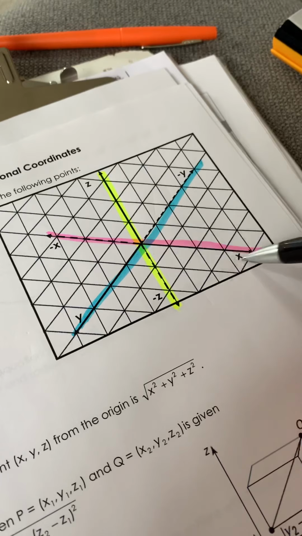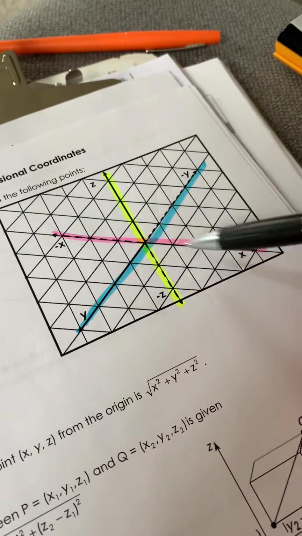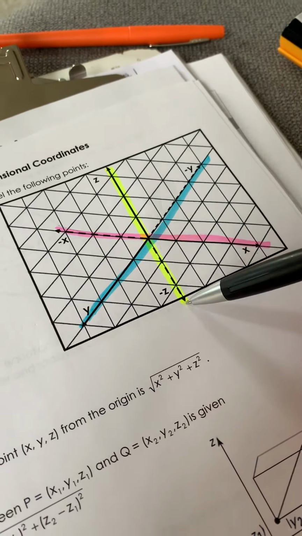I'm on three-dimensional coordinates. Here we go. We have three axes now. Positive x is one of the axes. Positive y, positive z, negative z. Now, this is called an orthogonal graph, but it's flawed.